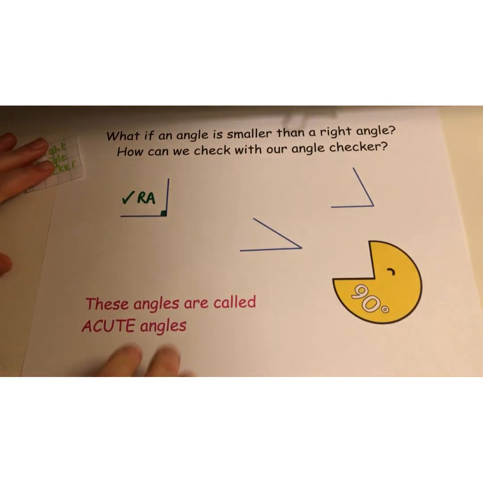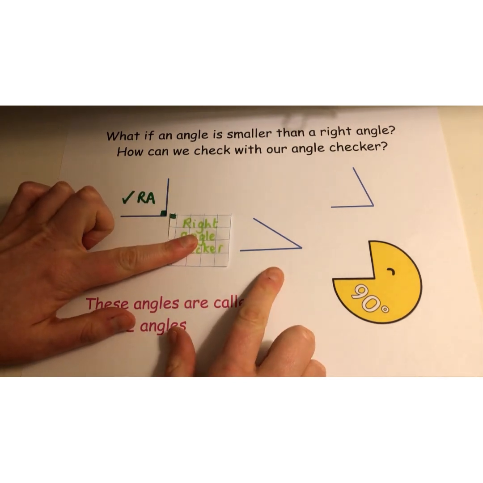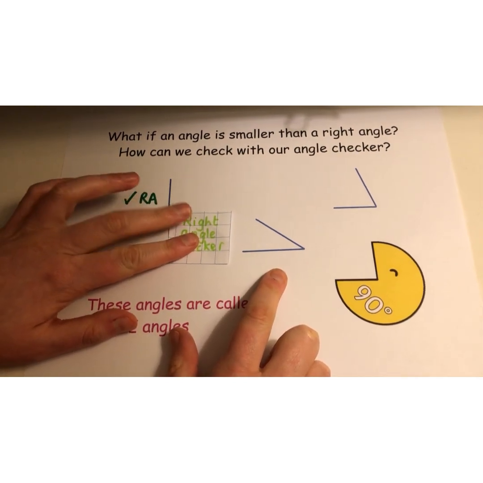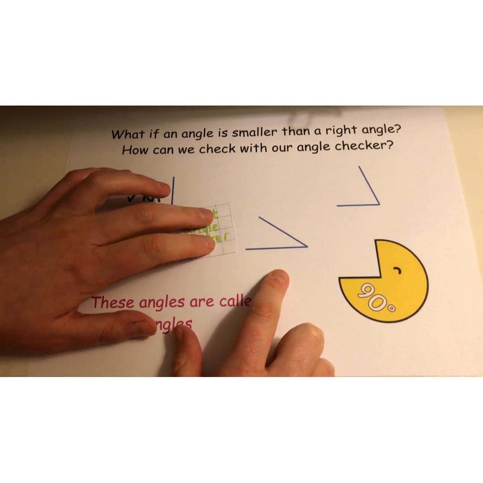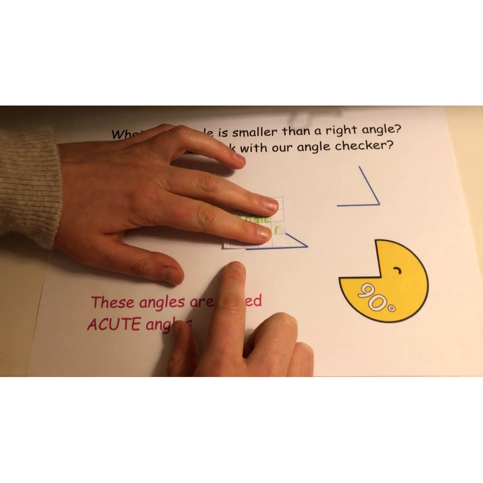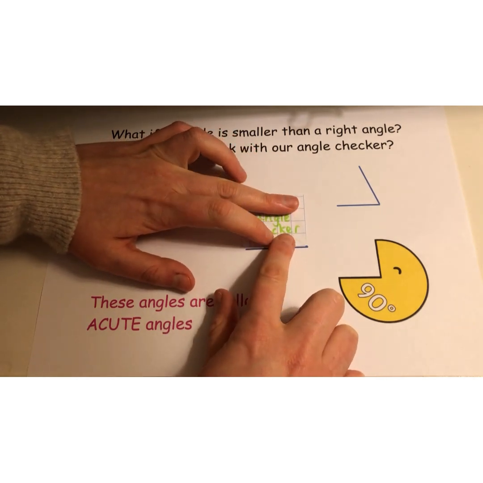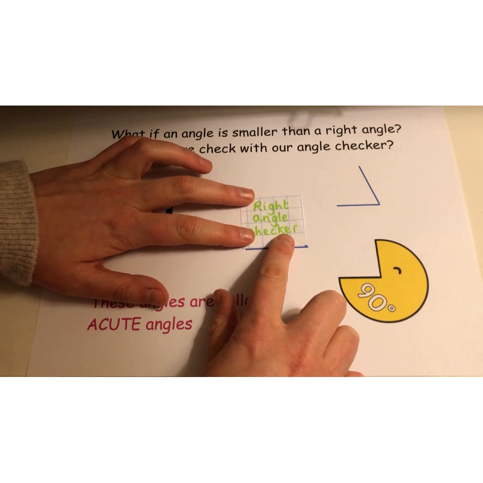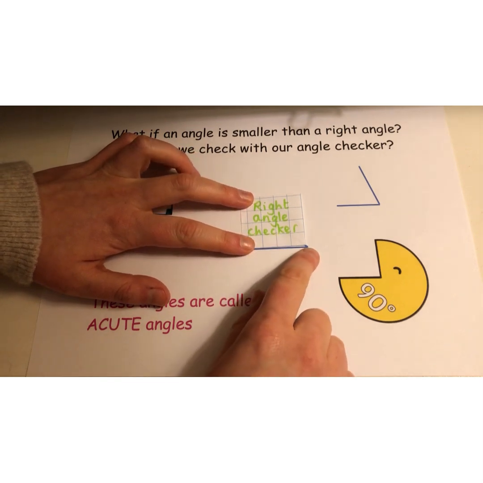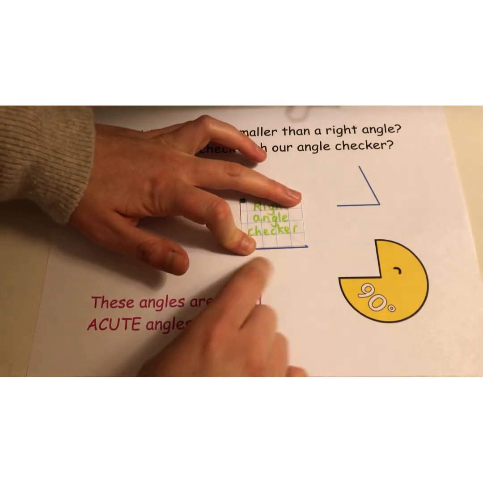Okay, let's have a look at this next angle. Just looking at it, I'm thinking it might not be a right angle. I'm going to use the corner of my right angle checker and I'm going to slide it in across that horizontal line. Oh, hang on. Can you see? I can't see a vertical line. You might be able to just see, I'll see if I can zoom in a little bit.